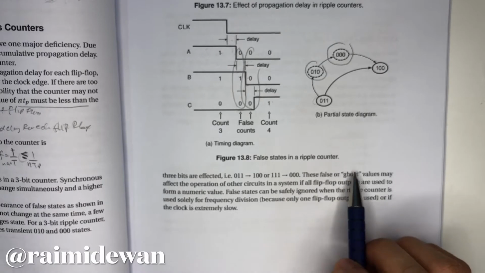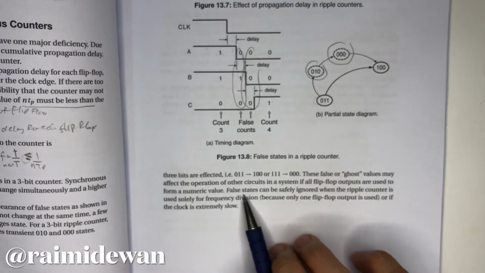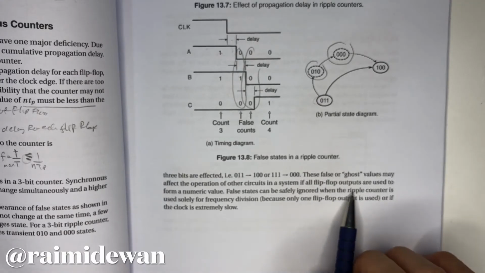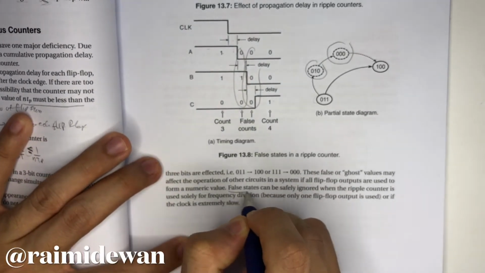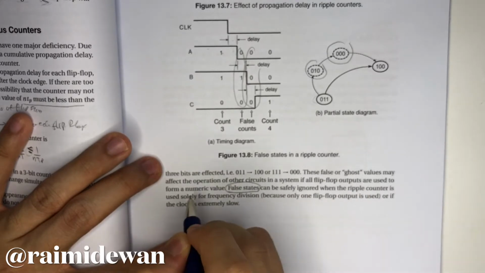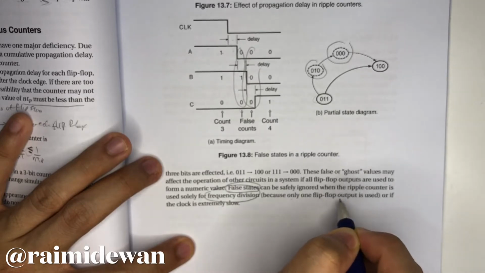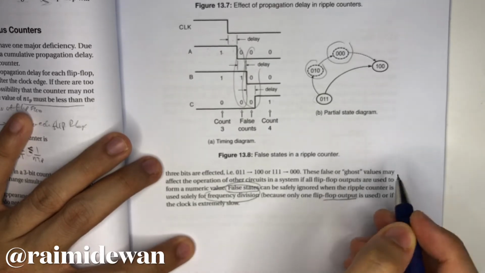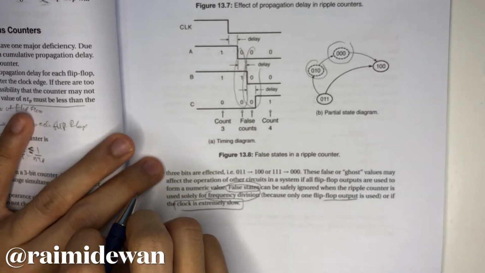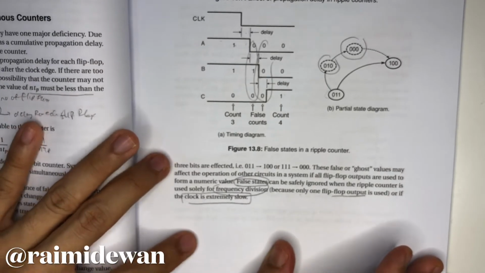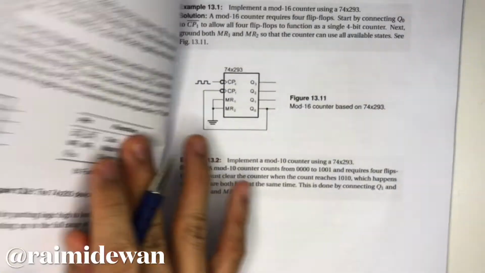So false or ghost values may affect the operation of other circuits in the system if all flip-flop outputs are used to form a numeric value. False states can be safely ignored when the ripple counter is used solely for frequency division, because only one flip-flop output is used in this frequency division, or if the clock is extremely slow. So this is where you can ignore the effect of these false states, when it's used only for frequency division, or the clock is extremely slow.